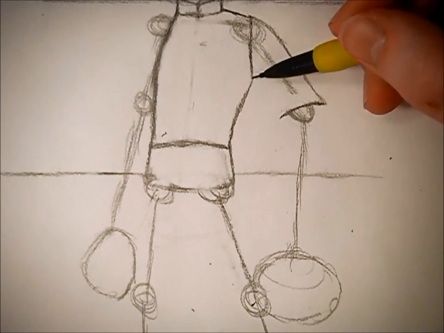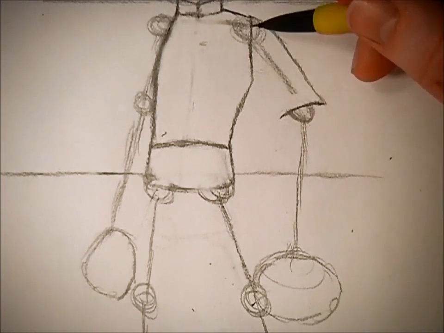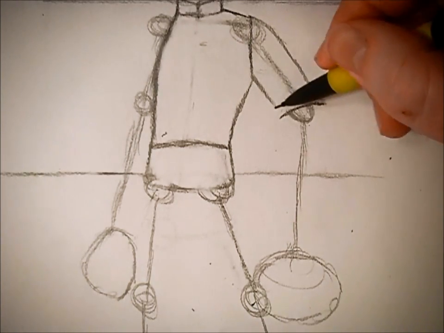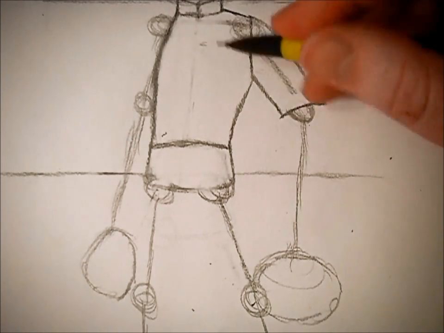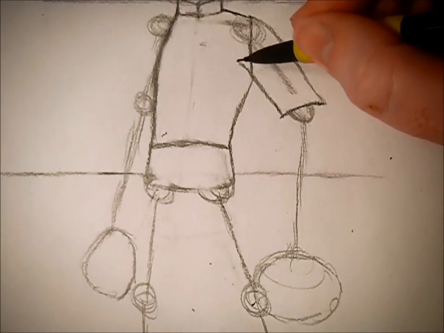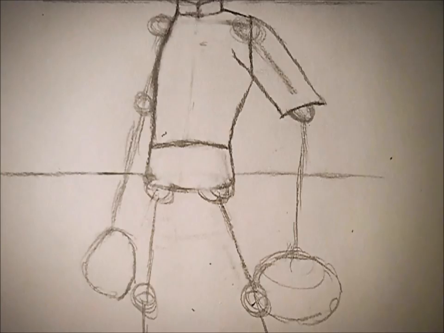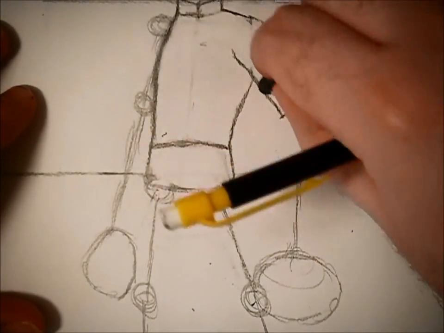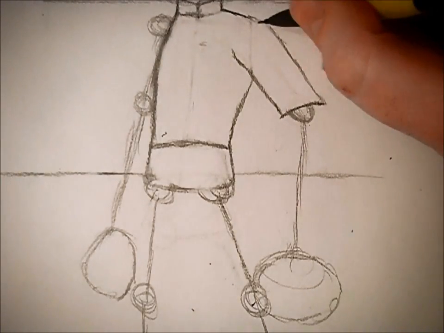And then you see where this point goes from straight to arching. That's actually where the arm is going to start at the bottom. So that helps us out, gives us a good guiding point. And then from here, I'll just bring that in slightly into the body. So you can see if I erase it, that forms Mega Man's arm.